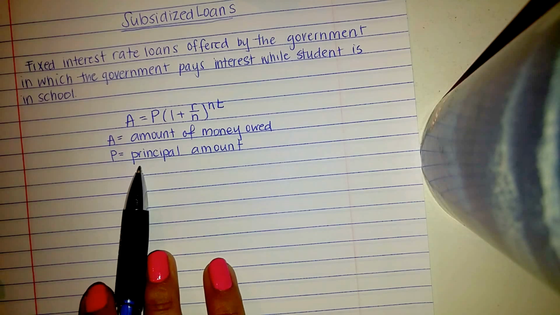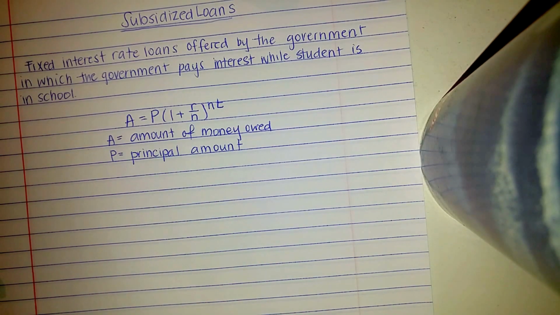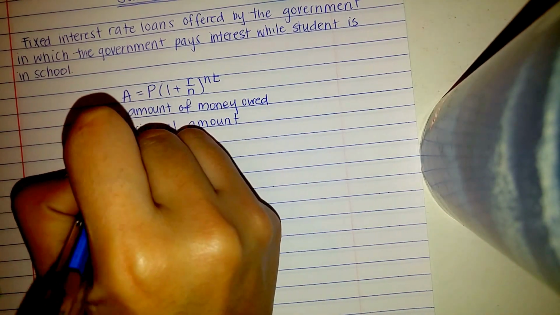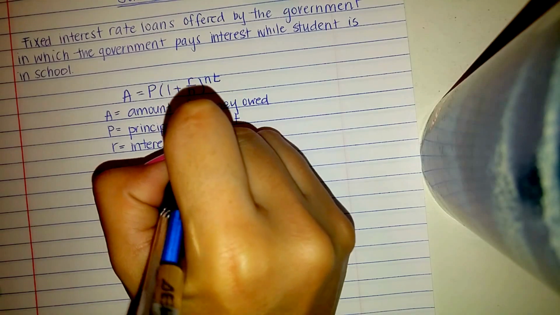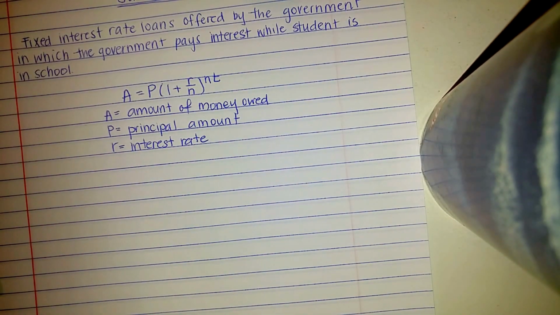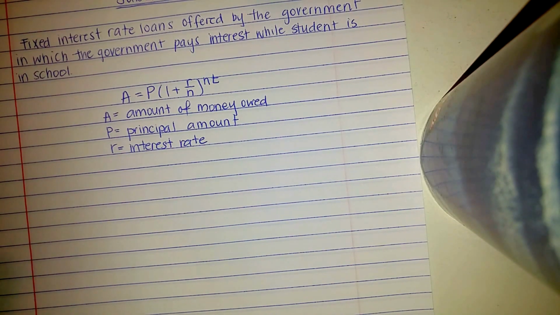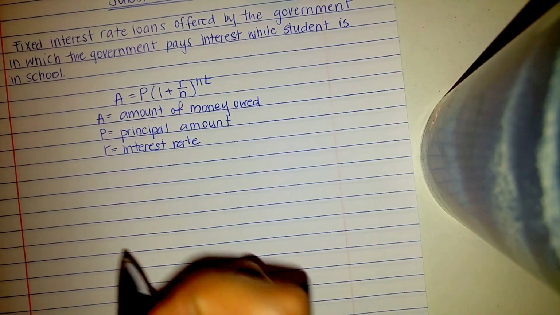P stands for the principal amount. The principal amount is the amount that you borrowed to begin with. It is the initial amount, the initial investment. R is your interest rate, which is presented as a percentage, which you would then convert to a decimal to be able to work within the problem.